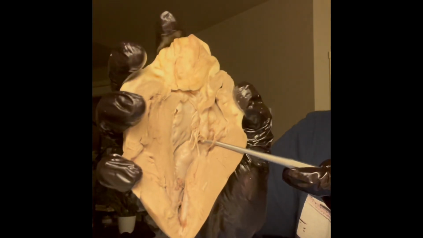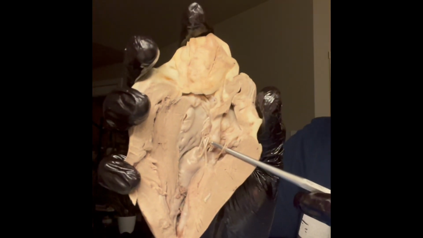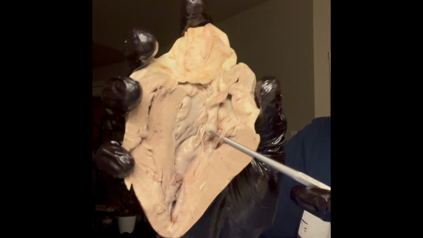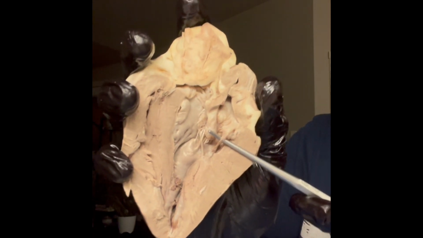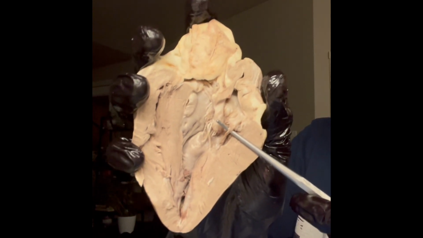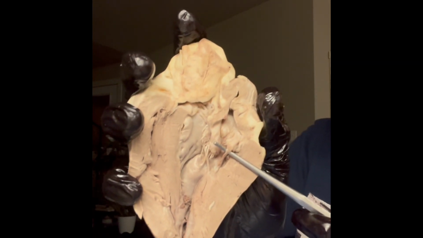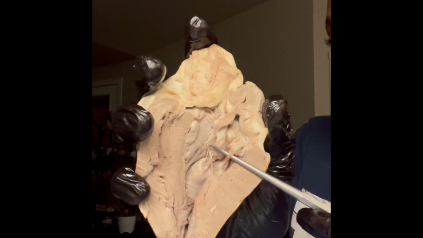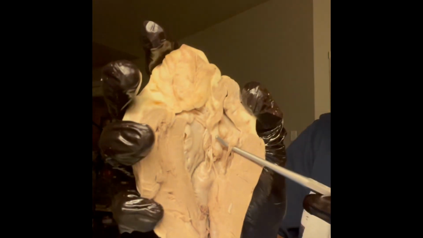So within the right side of the heart, we have the tricuspid valve here. And the tricuspid valve, like other valves, decreases the potential for backflow. Basically, it prevents backflow from the atria back to the ventricles. Similar to the bicuspid valve, that's what it does as well on the other side of the heart.